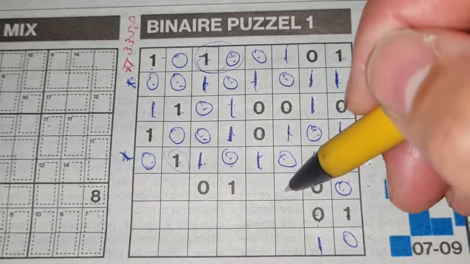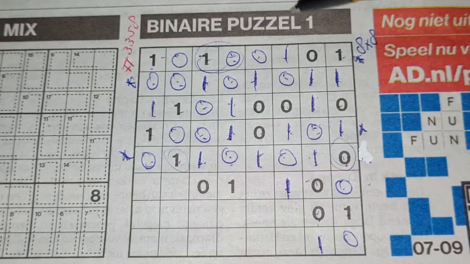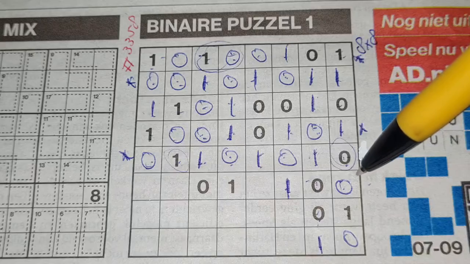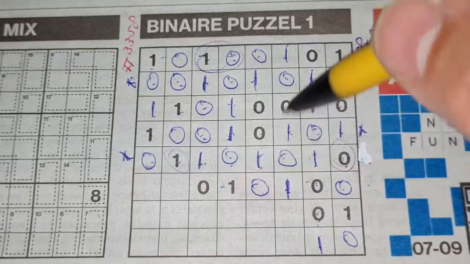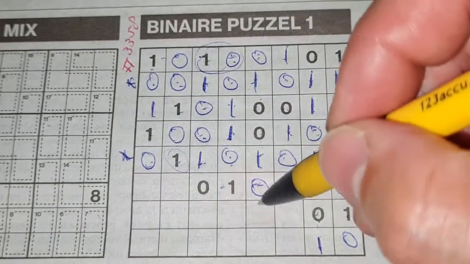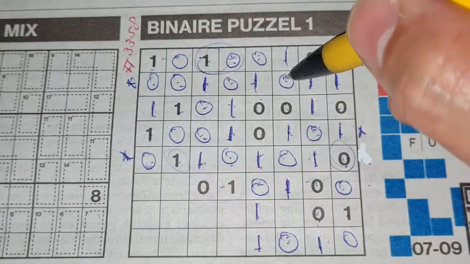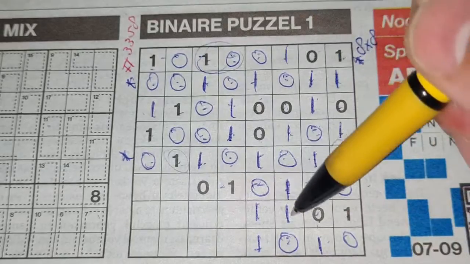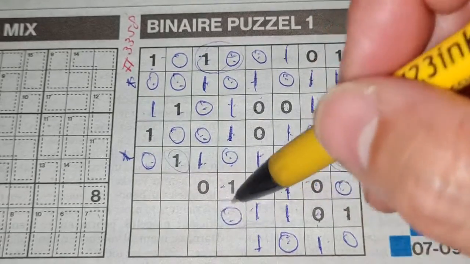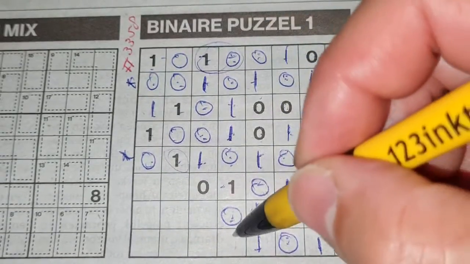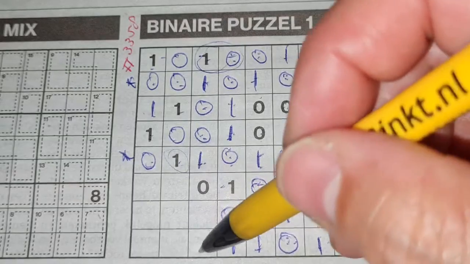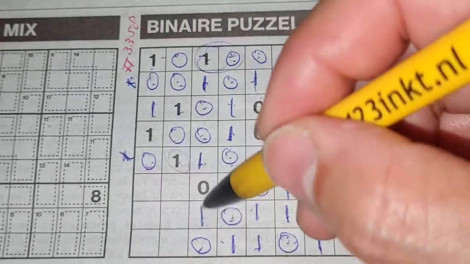Double O here, 1 there, 1. Between 2 ones comes an O. Now we have 4 O's, so the rest are ones. Between 2 ones comes an O. Now we have 4 O's, so the rest are ones. Double 1 here, no there, no. Now we have 4 O's, so the rest are ones. Double 1 here, no there, no. Between 2 O's comes a 1.